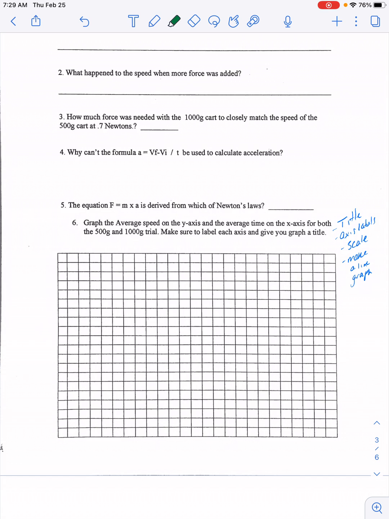We're graphing our average speed on the y-axis and average time on the x-axis. So be sure to include your labels with units and make an appropriate scale. I don't want the entire thing to be all in one little corner. And we'll be able to turn this in.